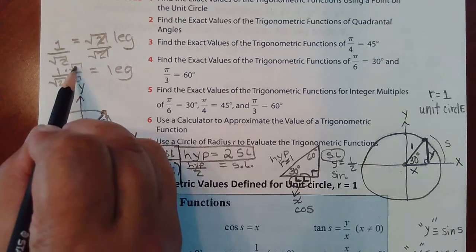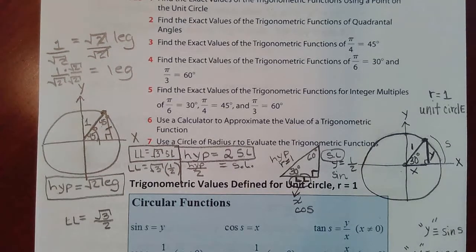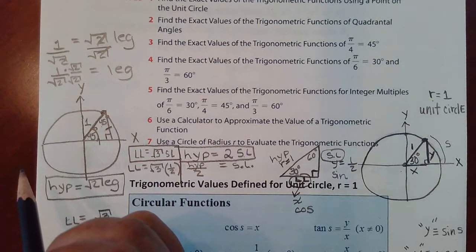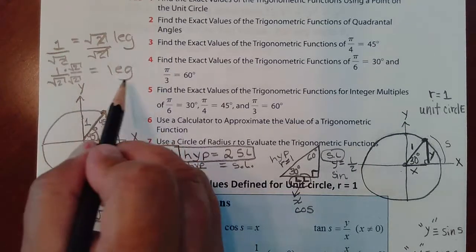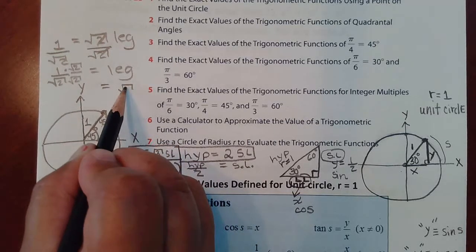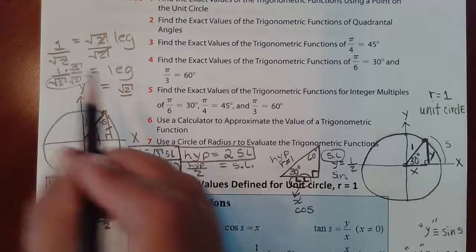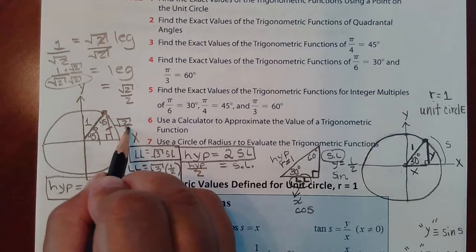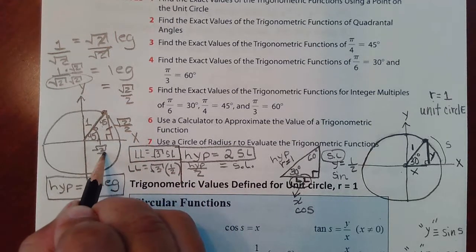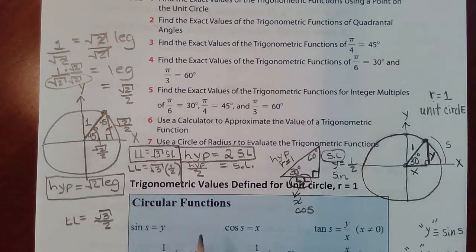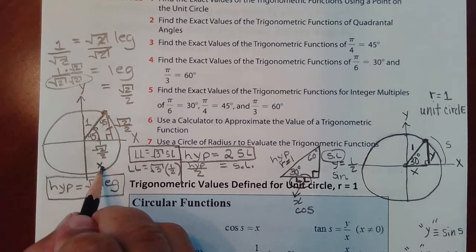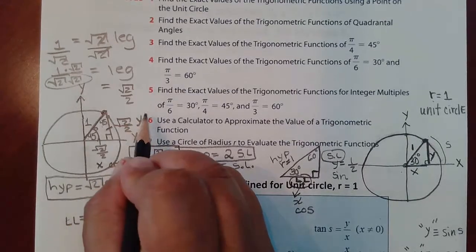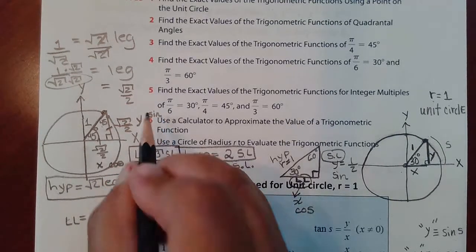You're going to be doing a lot of that. Your algebra skills will be used quite heavily. So when you multiply the bottom and the top by square root of 2, you're going to get square root of 2 for your leg, I'll put it right here, over regular 2. And that's what each of these are for a 45, 45, 90. Okay, so this would be your x or your cosine. This is your y value, also known as the sine.